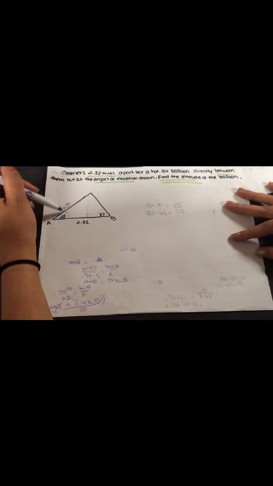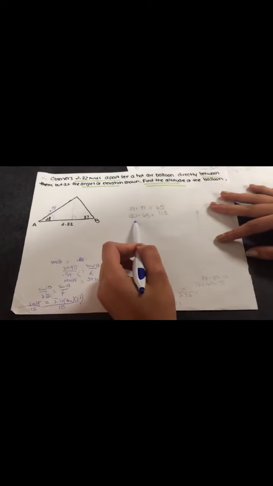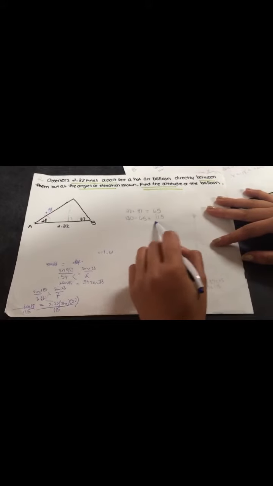So first, to get this angle, we have to add 28 and 37. 28 plus 37 equals 65. We're going to subtract that from 180 because every triangle has 180 degrees, and we have 115. Now with that, we have a sine proportion.